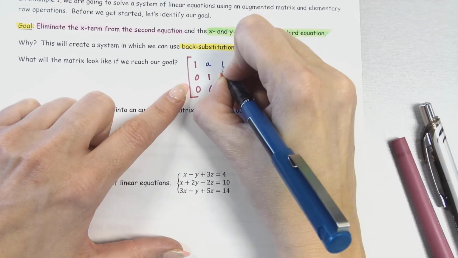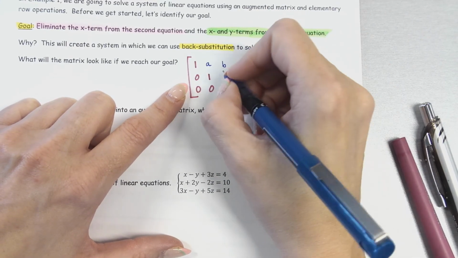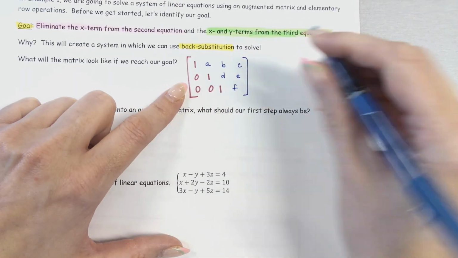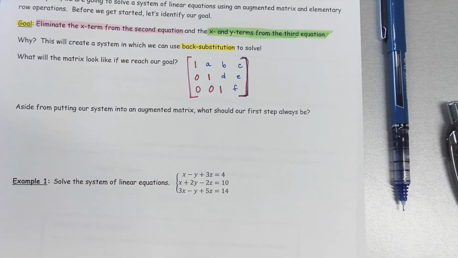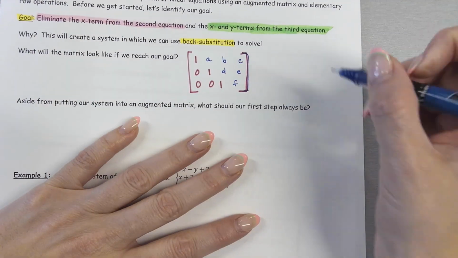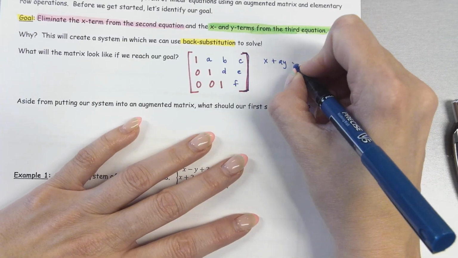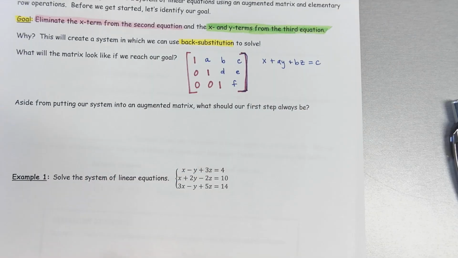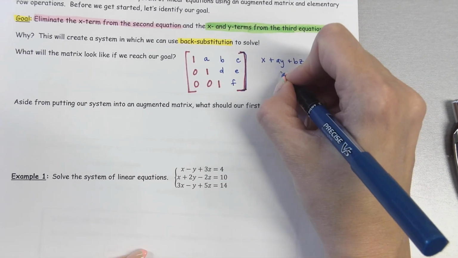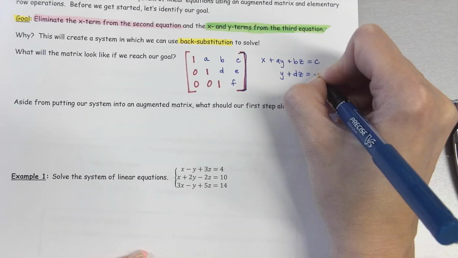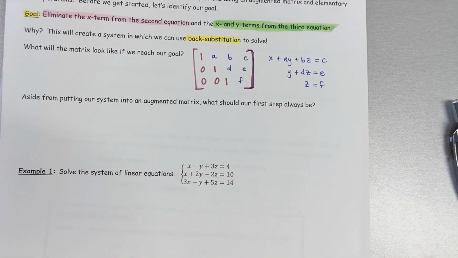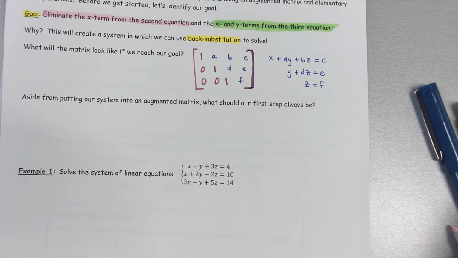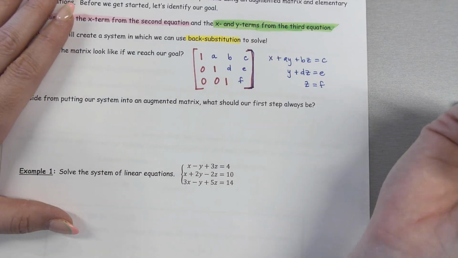This would be an A, this would be a B, this would be a C, this would be a D, this would be an E, this would be an F. You want this set up so that you have x plus Ay plus Bz equal to some value C. Then you want y plus Dz to be equal to E. And then you want 1z to be equal to F. So in this example, A through F are constants.